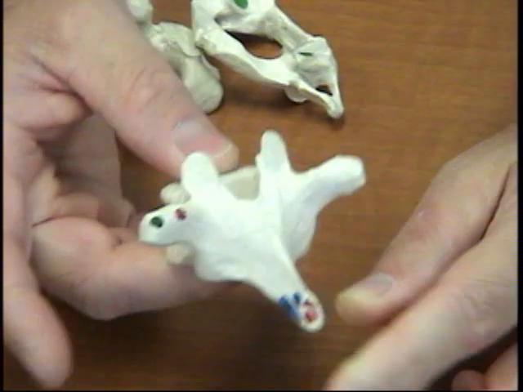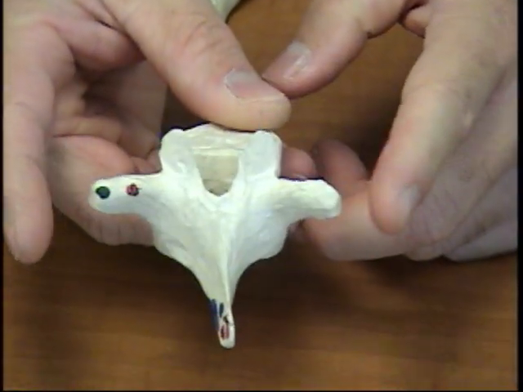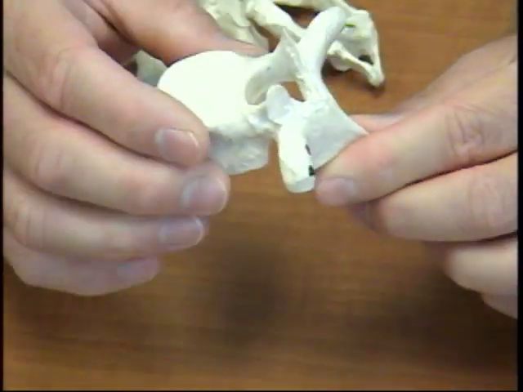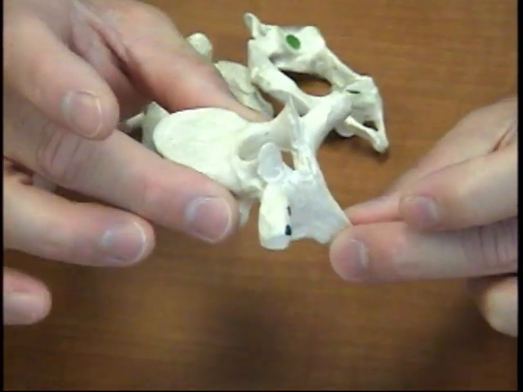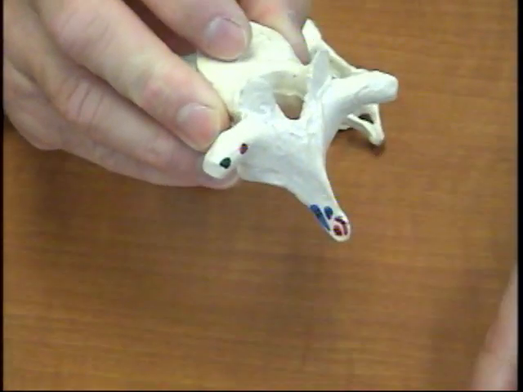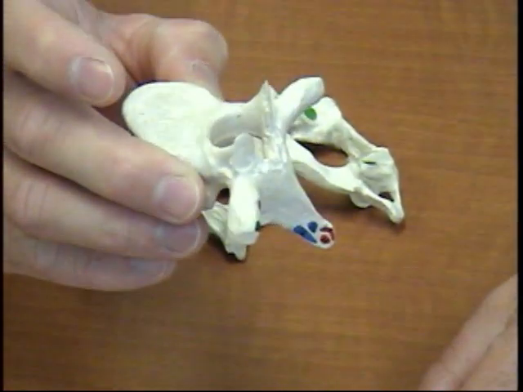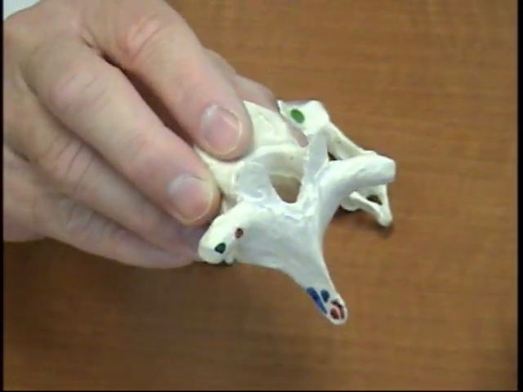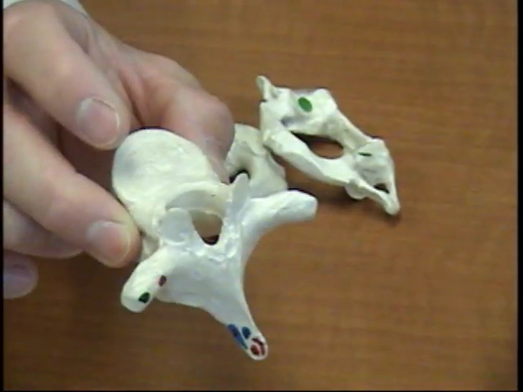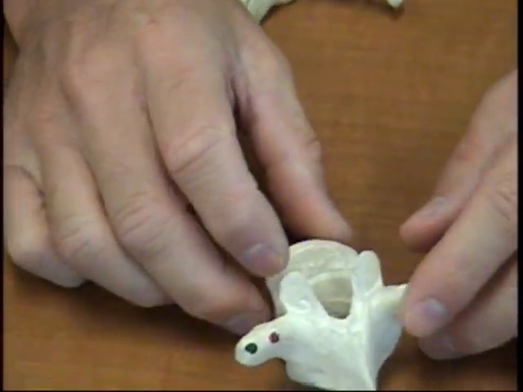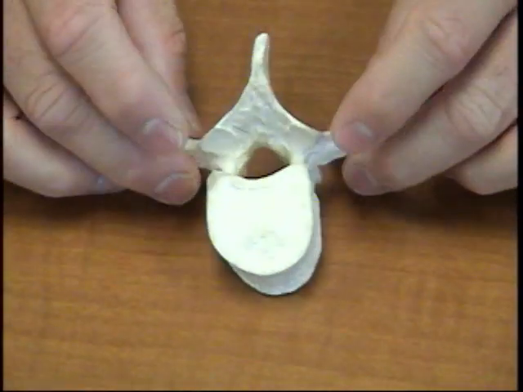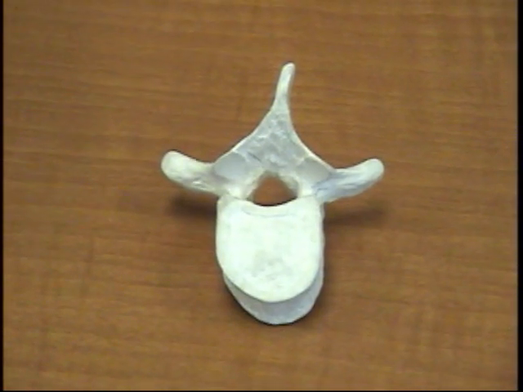It has much larger transverse processes, significantly larger transverse processes. It also has a spinous process which points straight down, or close to straight down. Okay, it's very sharp, pointed, and it points down. That makes it easy to identify as a thoracic vertebrae. Notice it still has superior articular facets, has inferior articular facets.